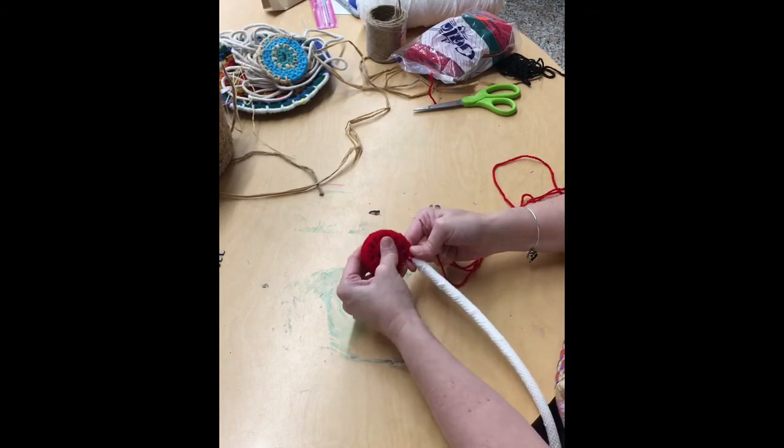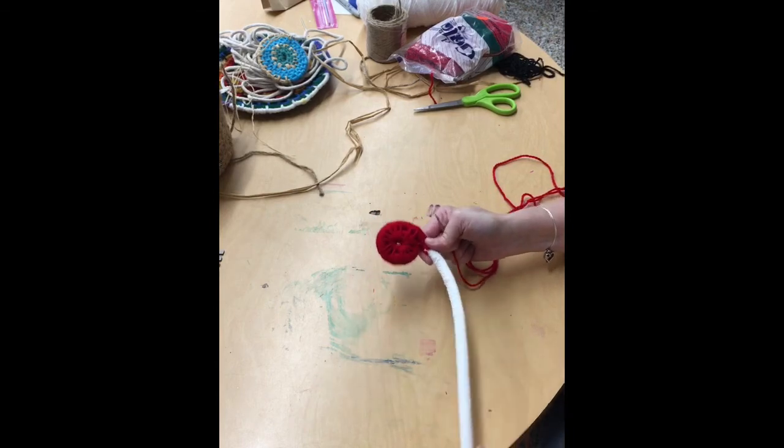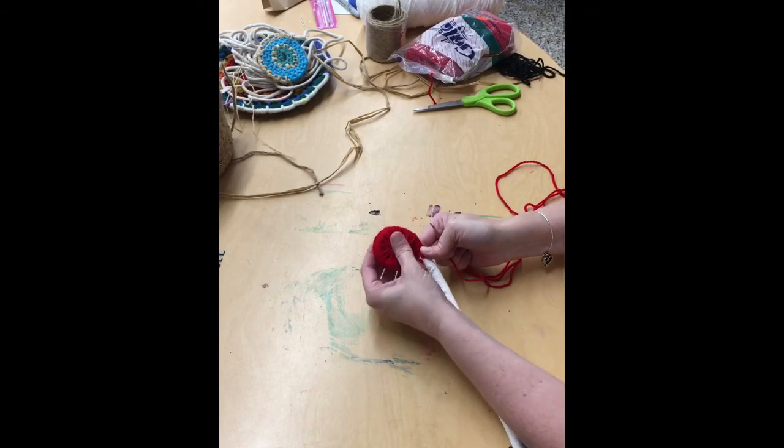You're going to continue this. This is the base that you are creating for your coil weaving.